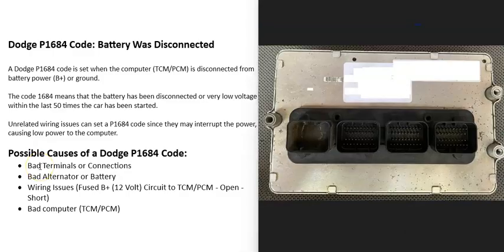Well, basically modern vehicles have a lot of computers built into them. There's going to be a computer controlling the engine, a computer controlling the brakes, and a computer controlling the transmission. But when you get this P1684 code, the power going to one of these computers, mainly the transmission control module or the powertrain control module, keeps getting disconnected. There's some kind of issue going on there, and so it's got to be troubleshooted to know why.